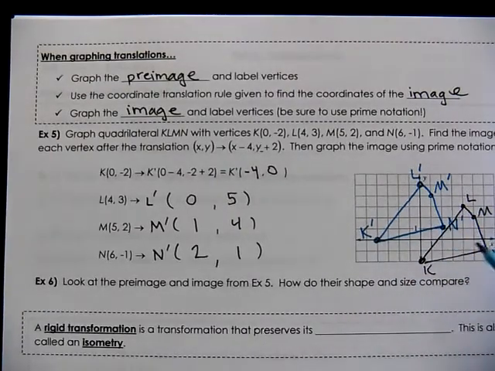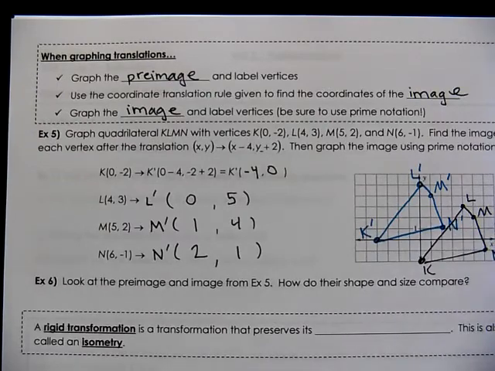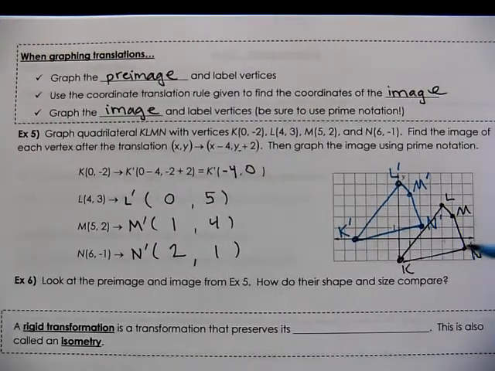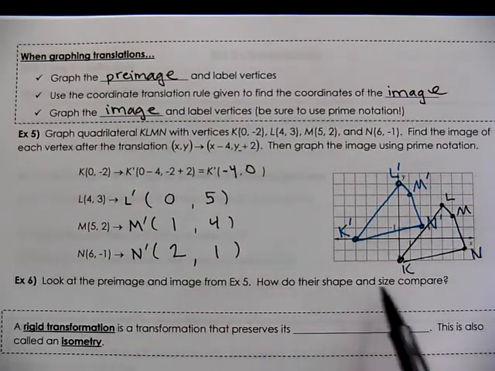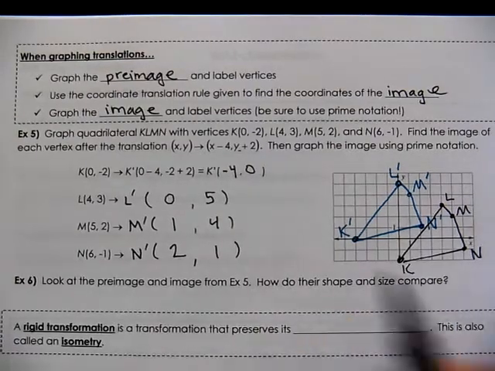So take a look at these two shapes, and I want to ask you this question. Are they the same size? Yeah, they look to be the same size. Are they the same shape? Yeah, they look to be the same shape. Okay, that's good. That's what we want. And that's example 6. Look at the preimage and the image. How do their shape and size compare?